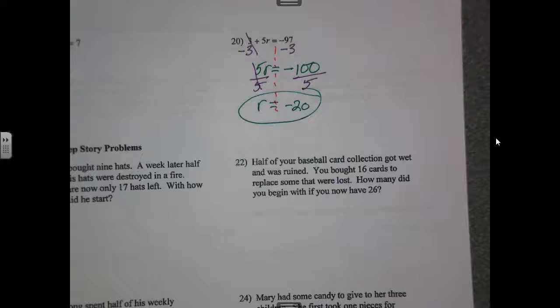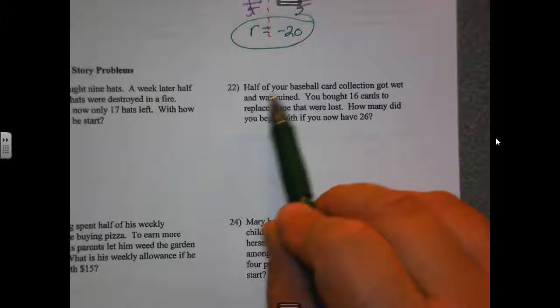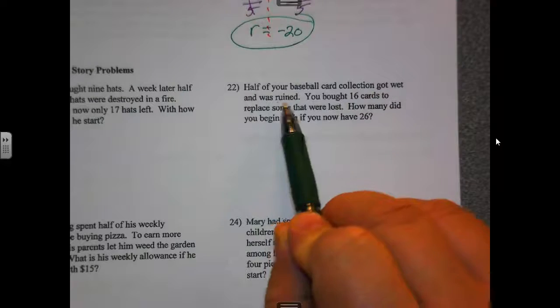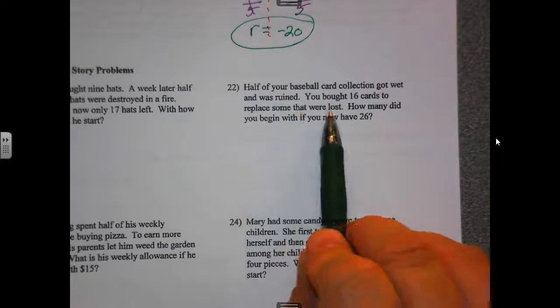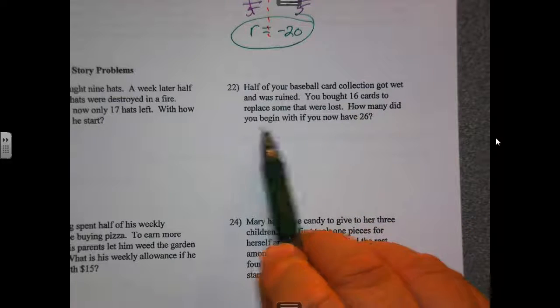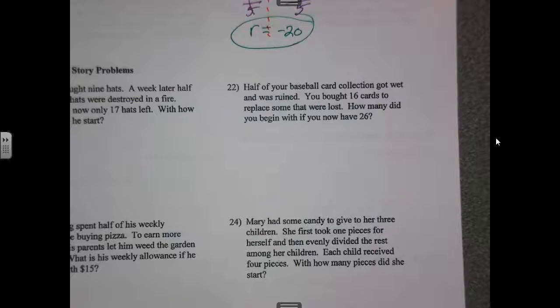Okay, now we got to two-step story problems. 22. Half of your baseball card collection got wet and was ruined. You bought 16 cards to replace some that were lost. How many did you begin with if you now have 26? What's my total? 26.